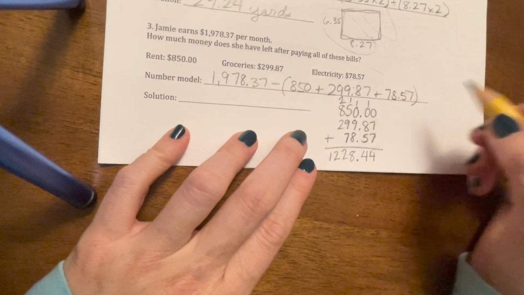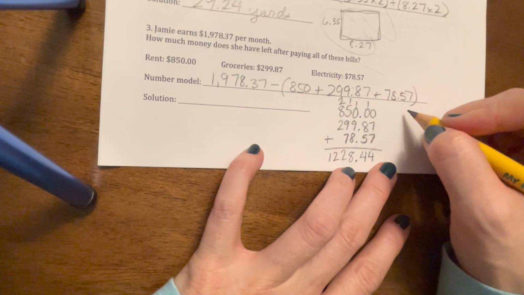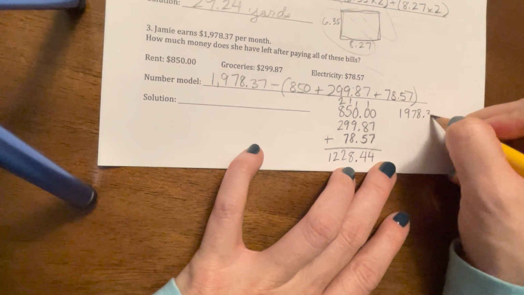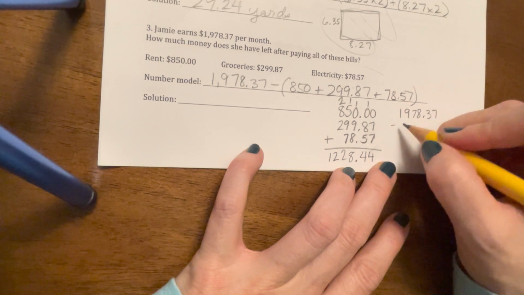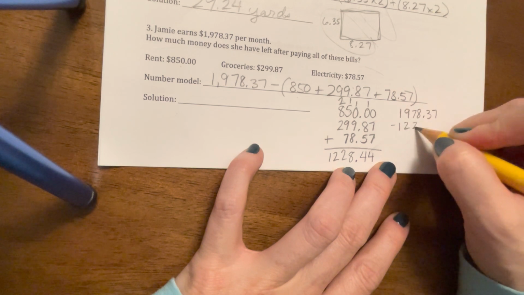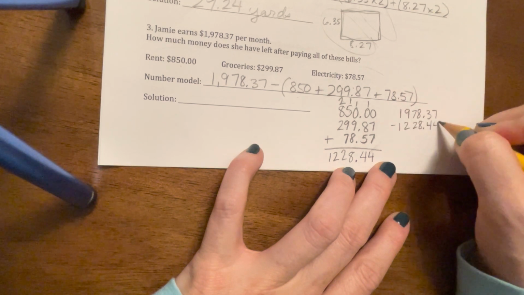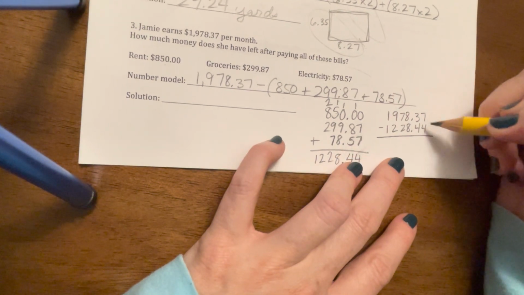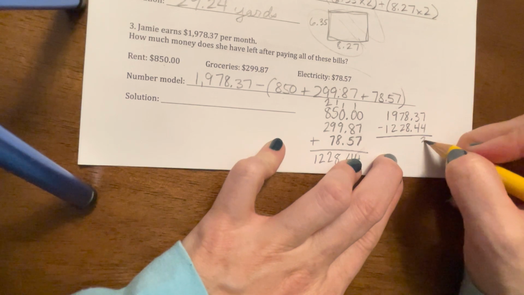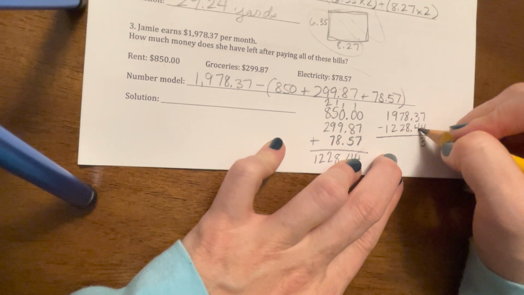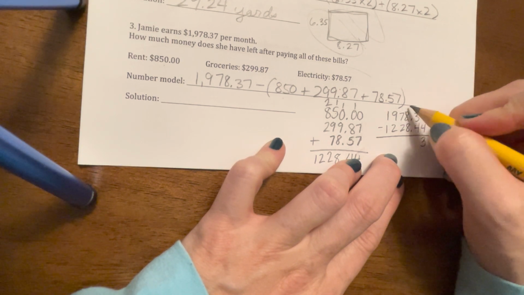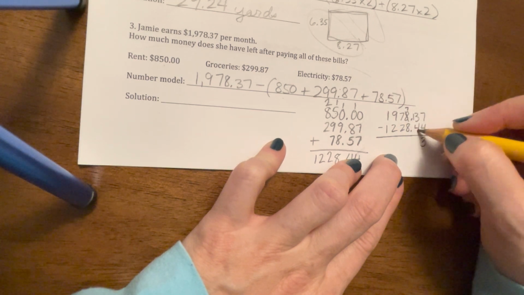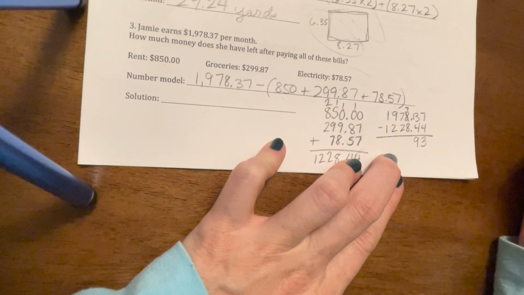So now we do our subtraction and do the same thing, just line it up. So $1,978.37 minus $1,228.44. Now just do our subtraction. 7 minus 4 gives us 3. 3 minus 4, we can't do that, so we borrow. That becomes a 7. That becomes a 13. 13 minus 4 gives us 9.